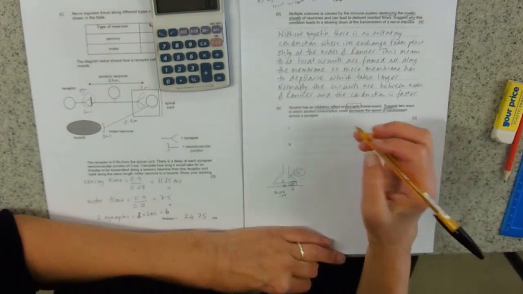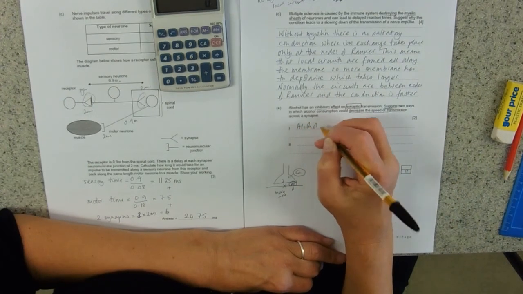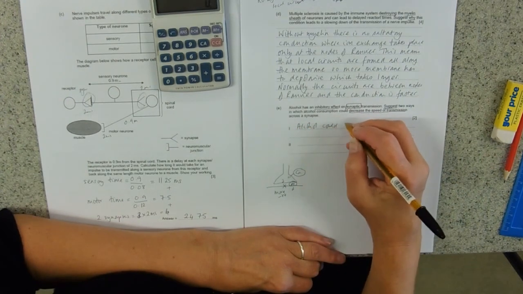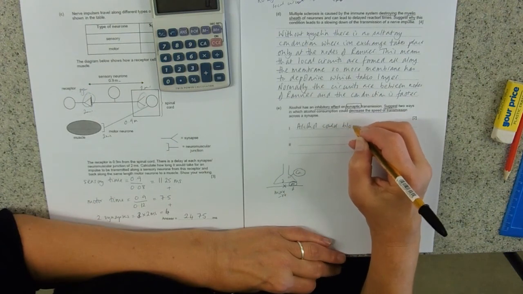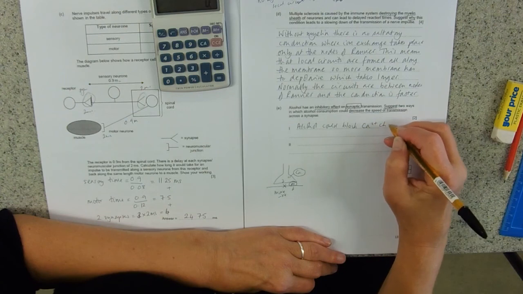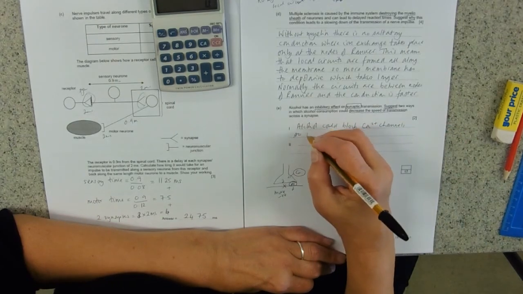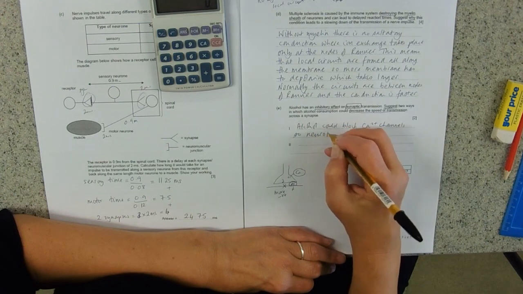So alcohol could block calcium ion channels, so neurotransmitter not released.